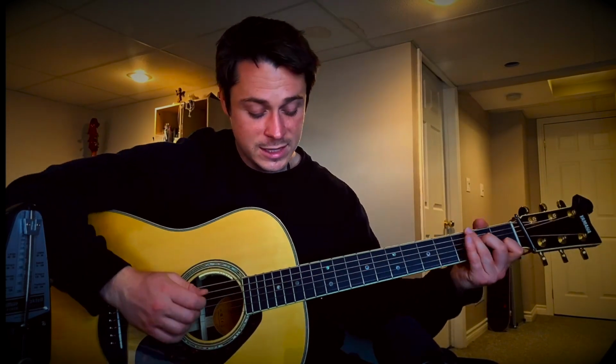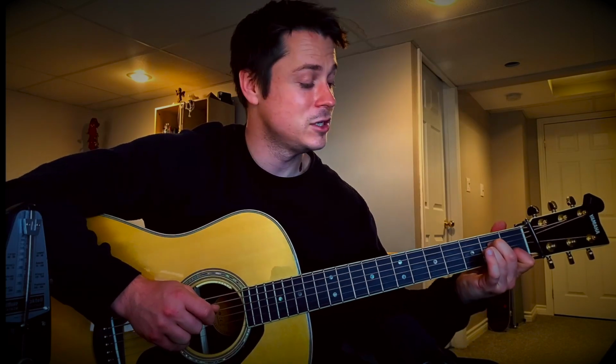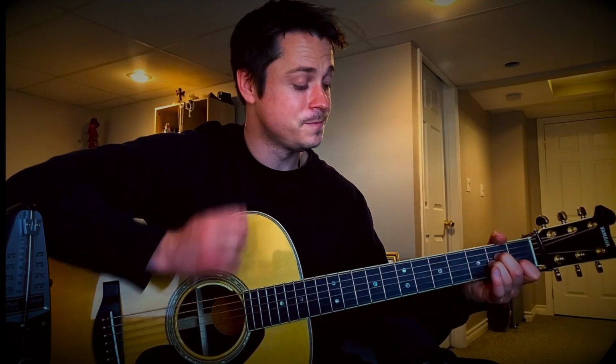So the 5th is the G string. The G note is the 5th of C. C, D, E, F, G. The 5th is G. So take that G string and move it to a 6. 5, 6. 1, 2, 3, 4, 5, 6. You get that shape, which is your typical A minor cowboy chord shape.